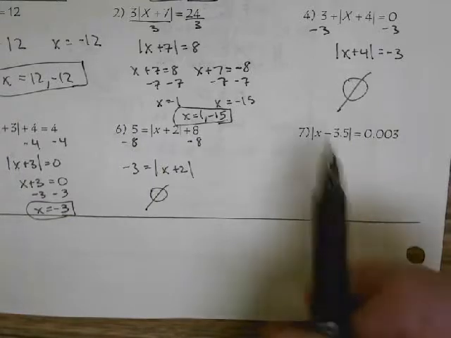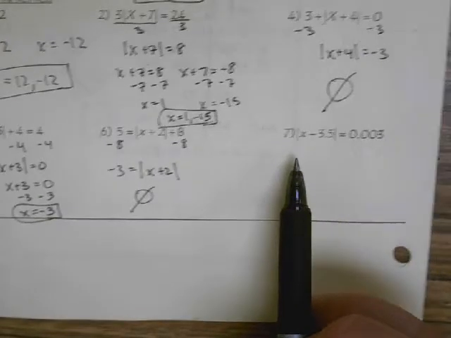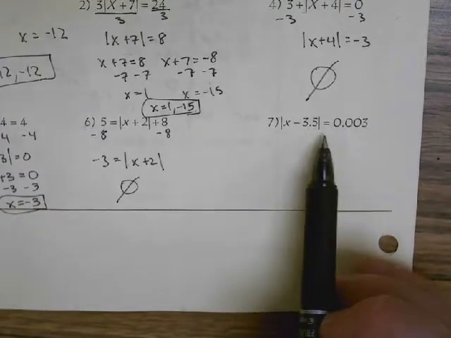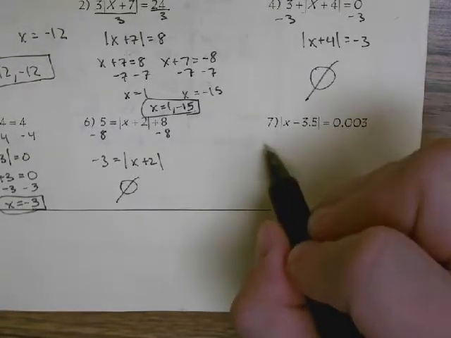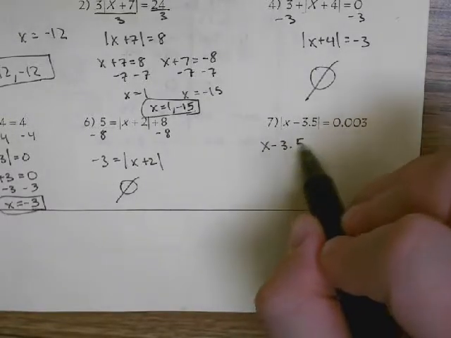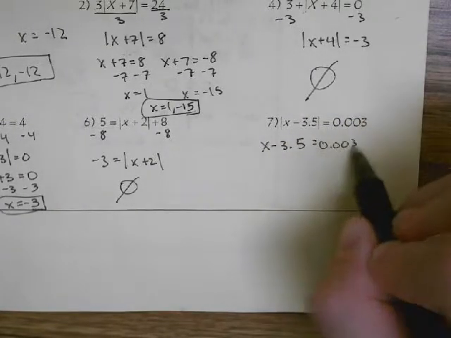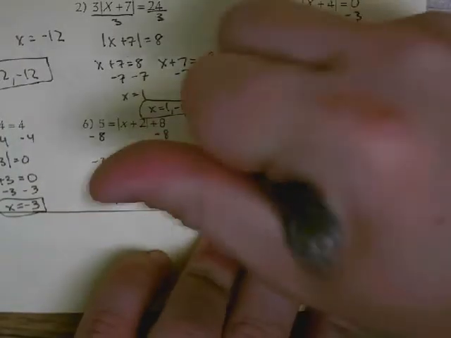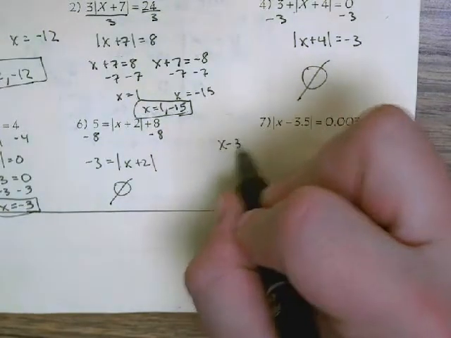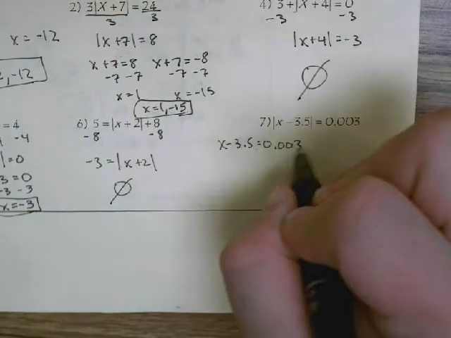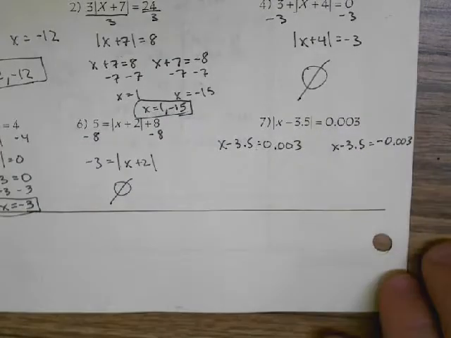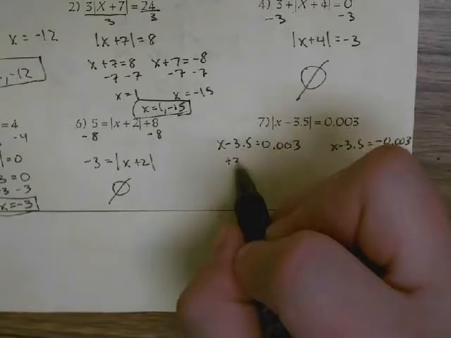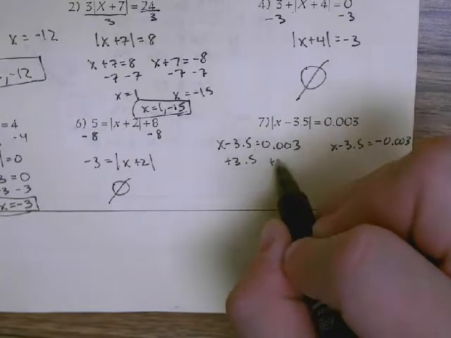Last but not least, number 7, we have the absolute value of x minus 3.5 is equal to 0.003. So my absolute value is already isolated, so I can go ahead and move on to setting it equal to the positive and the negative. We'll add 3.5 to both sides.